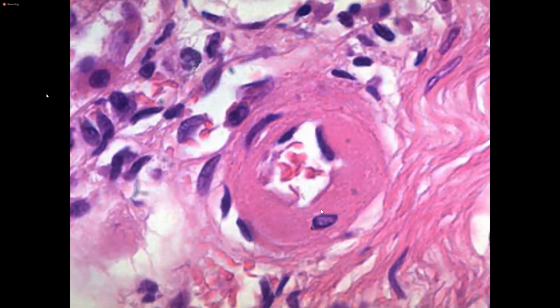So please differentiate this image from the next image when we talk about malignant hypertension. Here we are talking about hyaline arteriosclerosis. This is the thickening of the intima and the media of these small blood vessels, leading to narrowing of the lumen, and that with time will lead to kidney failure.